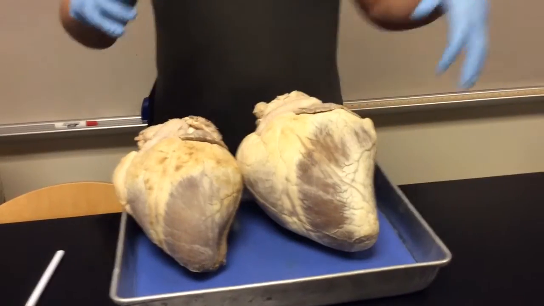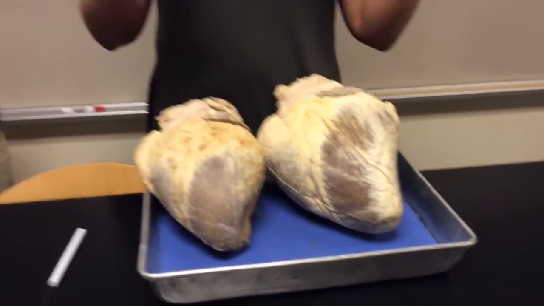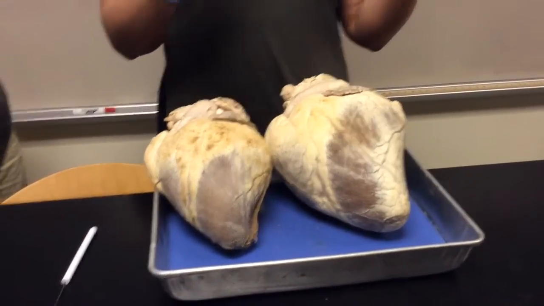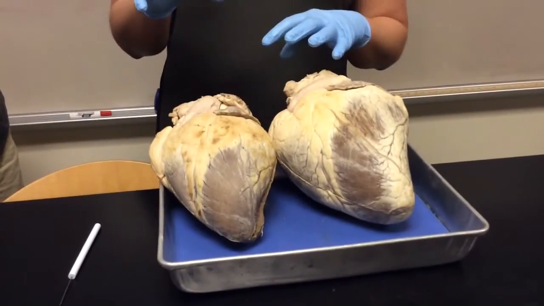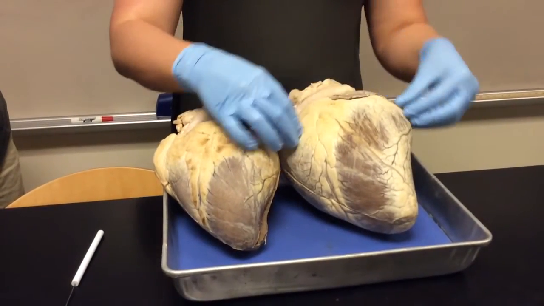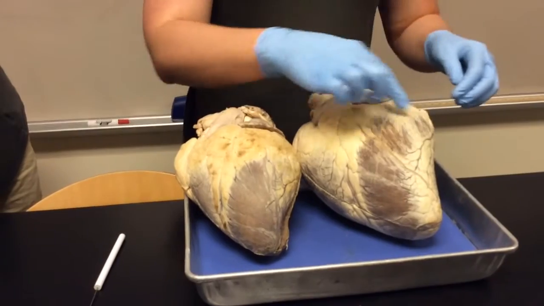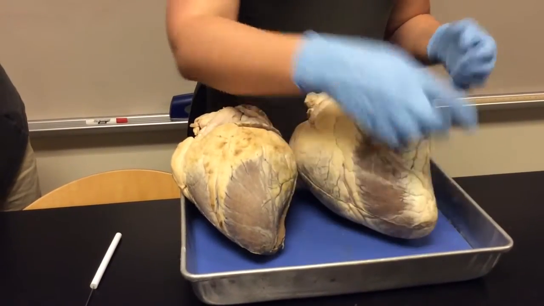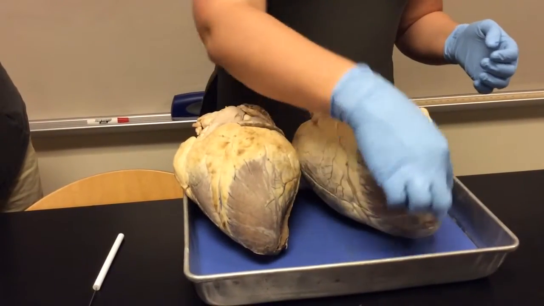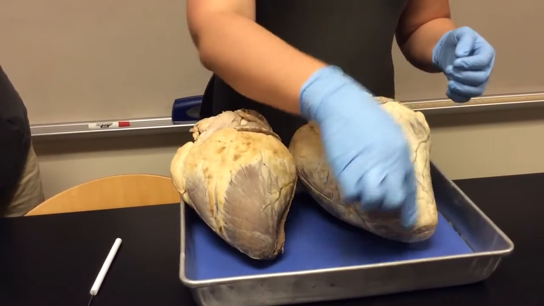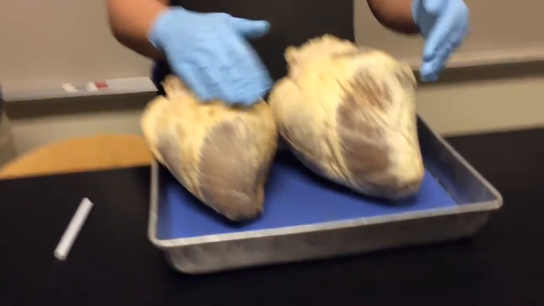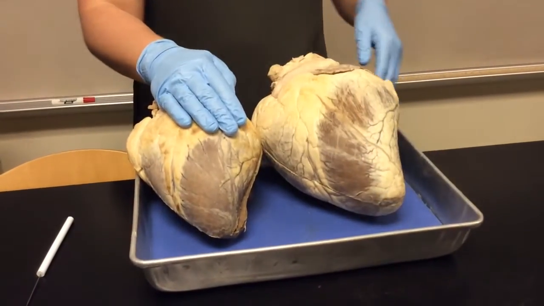Okay, inside of the heart you have chambers or cavities. Those cavities are separated into atria and ventricles. The atria are going to be near the base of the heart, and the ventricles are going to be near the apex. So you can think apex looks like a V, ventricles V. Okay, so atria near the base of the heart, ventricles near the apex of the heart.